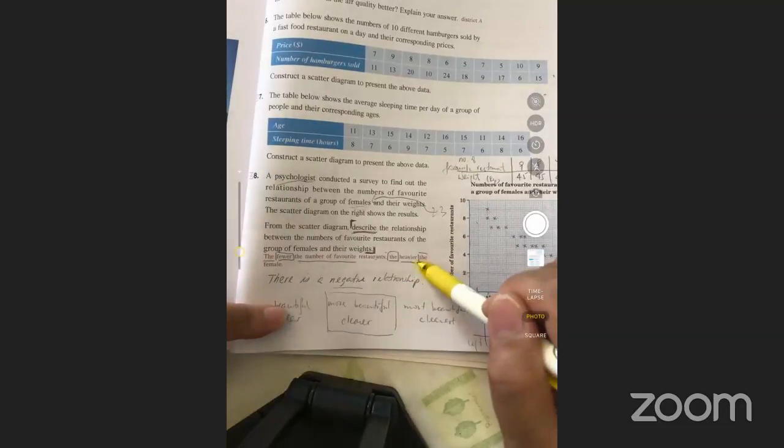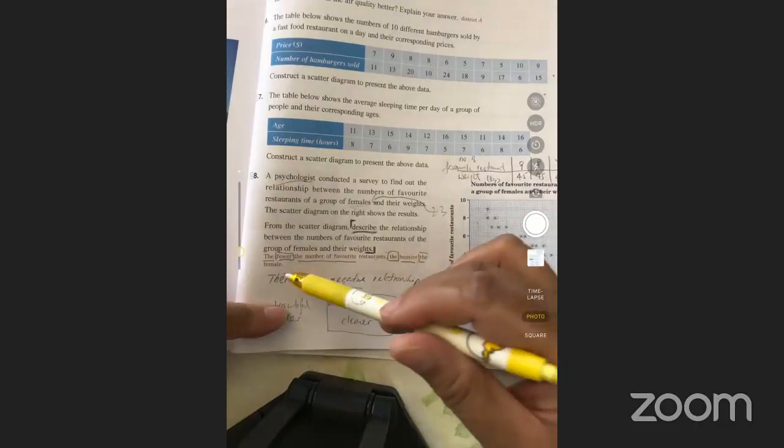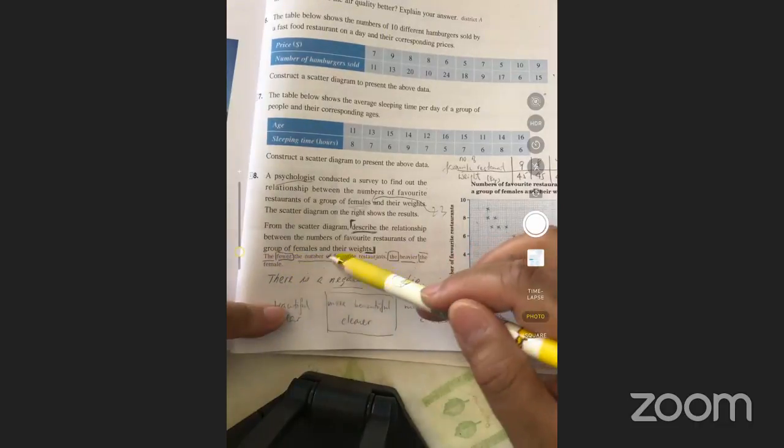Then you can see that the weight is getting heavier. Therefore, the heavier the female. If you reverse the sentence, mentioning this one first and then this one later, it is also correct: the heavier the female, the fewer the number of favorite restaurants.